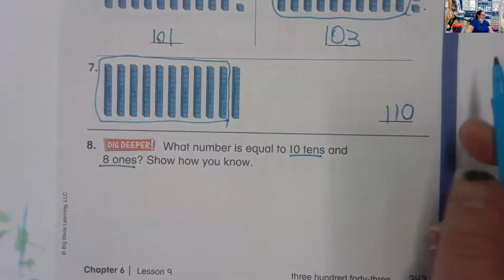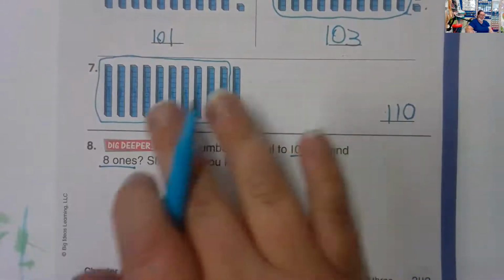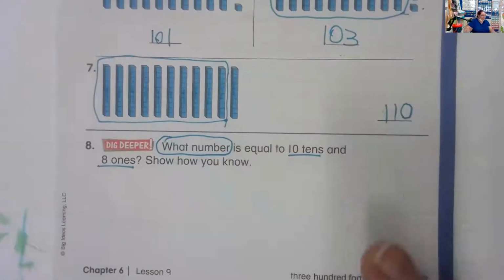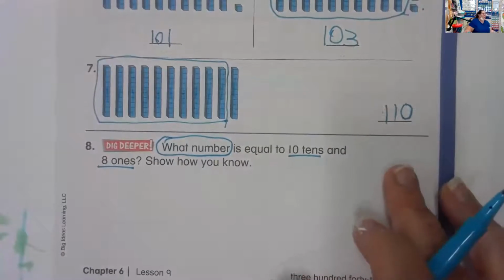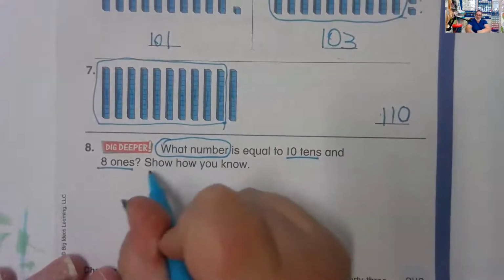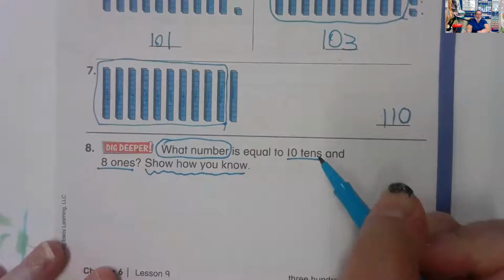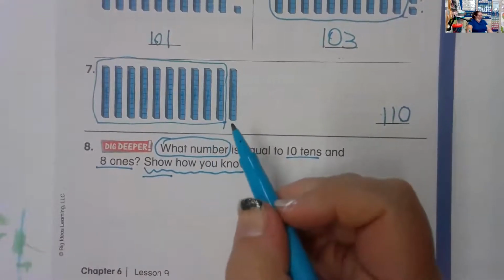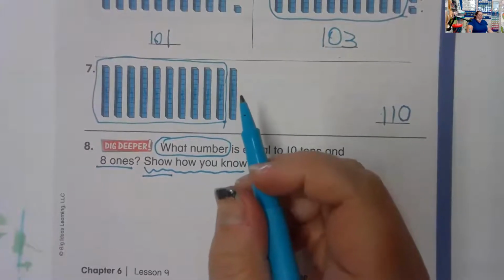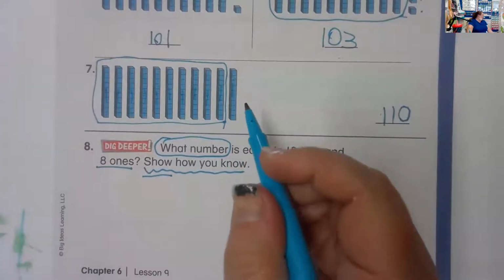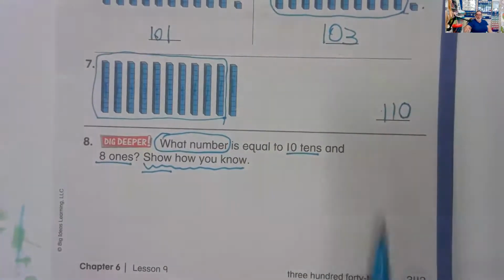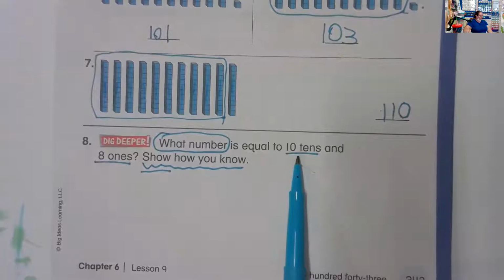What do we need to know? This one's kind of tricky. We need to know what number it is. Now, how can we solve? Show what you know. When you have the word show, we want you to draw a picture or draw a model. How many tens are we going to draw? 10.